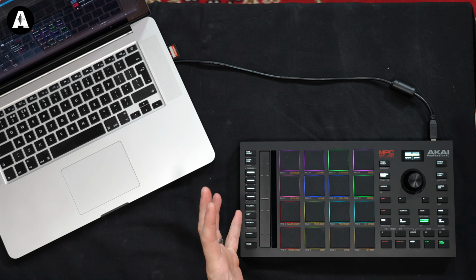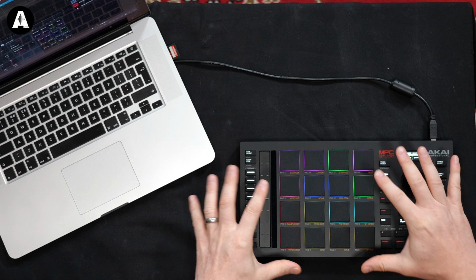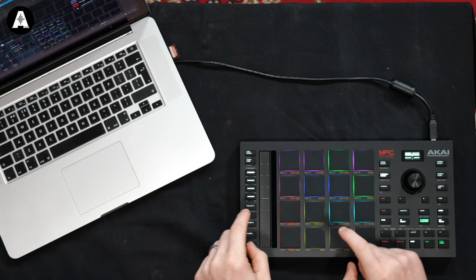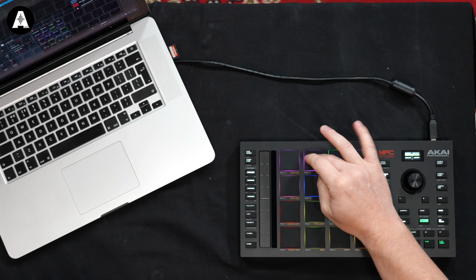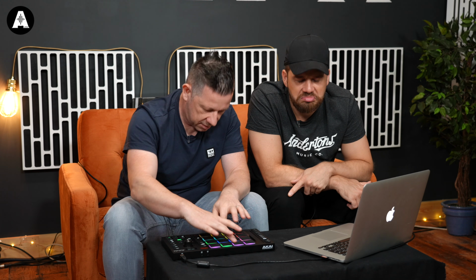Well, yeah, let's go through the hardware. Tell me what you, as the OG MPC head, think of this bit of kit and what's on it. Right, okay, so USB powered, so no PSU. 16 pads, full-size MPC pads, so pressure and velocity sensitive. They feel absolutely incredible.